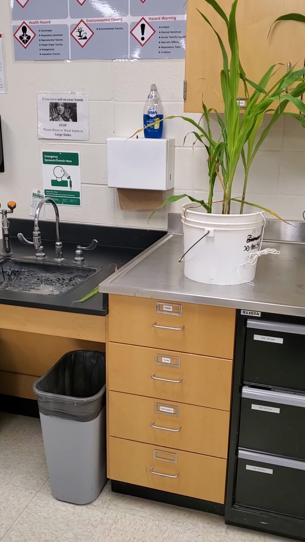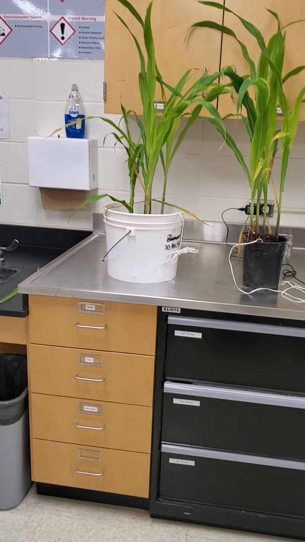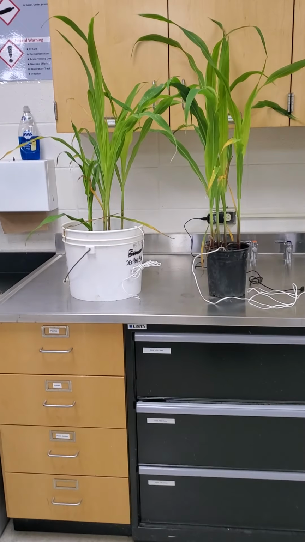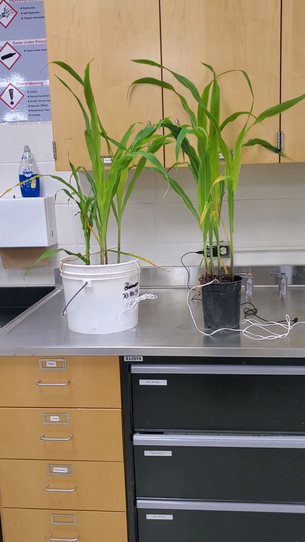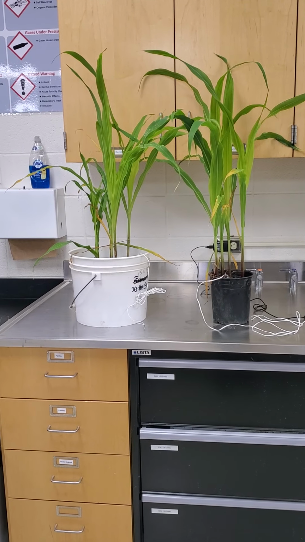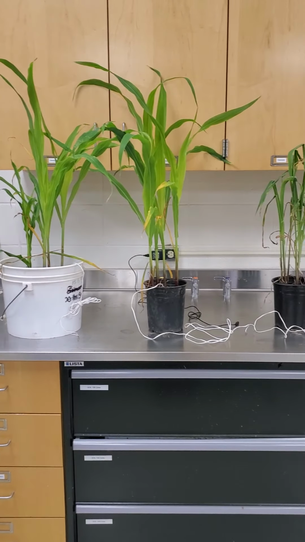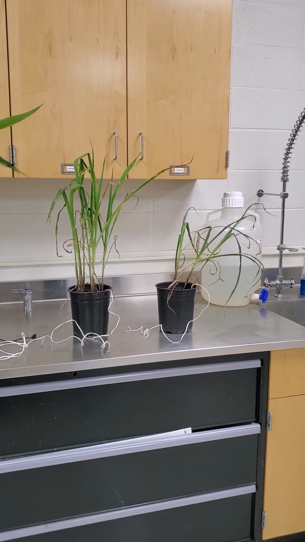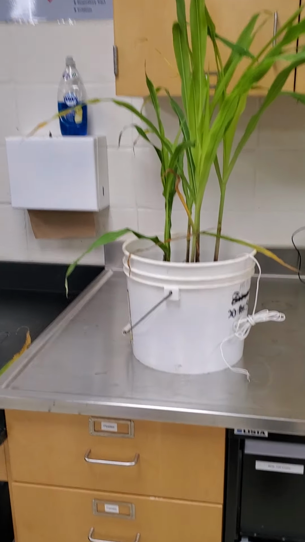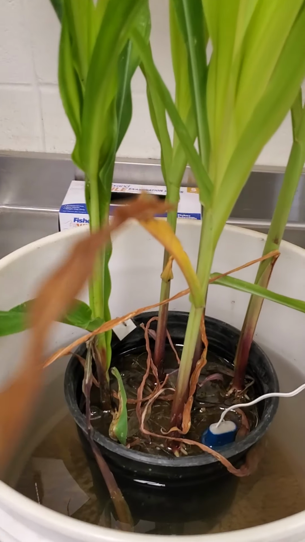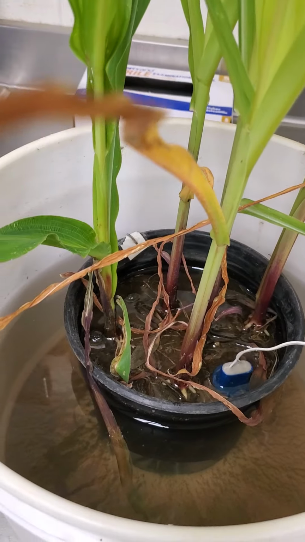All right, for this part of the lab, we're going to be looking at soils that have undergone different watering regimes and the effects on soil water content, potential, and the effects on vegetation. So you can see 4 different pots of corn that are being grown. If we go to the first one here, you can see that this one is under completely saturated conditions. It's just sitting in water.